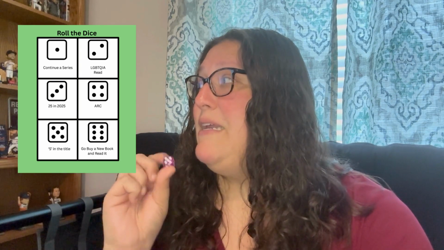If I roll a 5, I have to read a book where the letter S is in the title. And the way this is going to work is it does not have to start with the letter S. It can be anywhere in the title. It could be in the middle of the word, end of the word, second word, third word, whatever. Anywhere in the title, there has to be an S. And I'm doing that because my name is Shannon and that starts with an S.